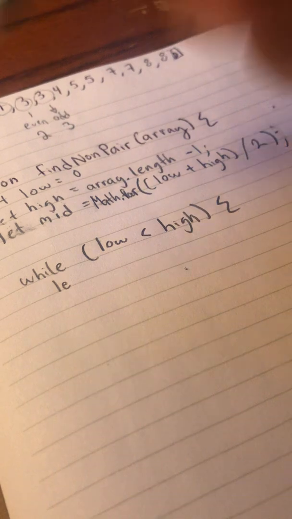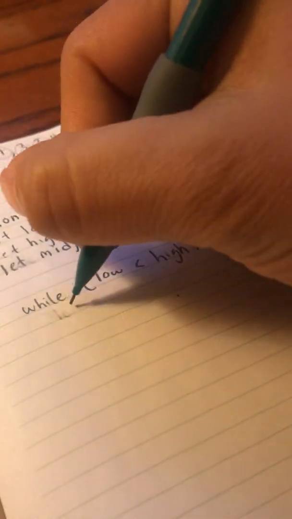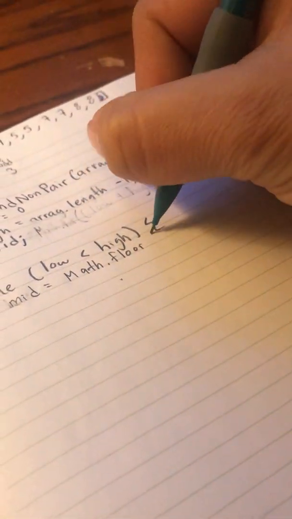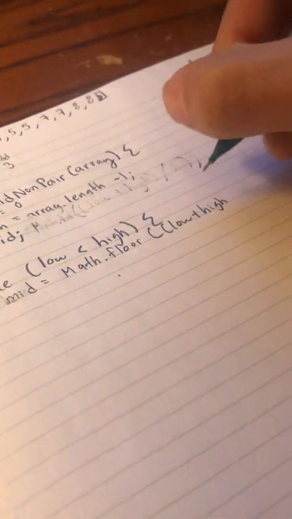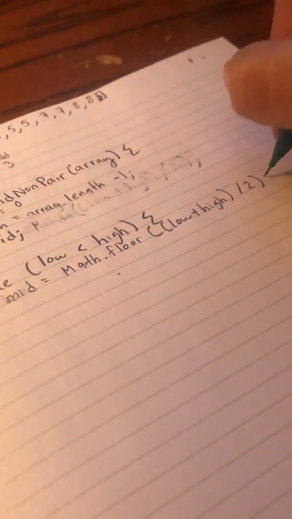So let me erase this. I declare it, and now I'm going to give it a value. So let's follow what we had previously, which was low plus high divided by 2.